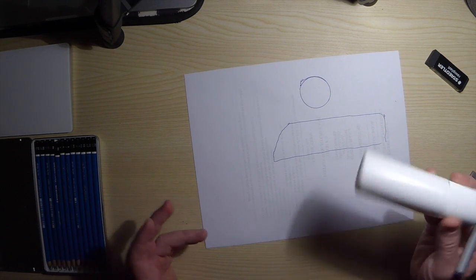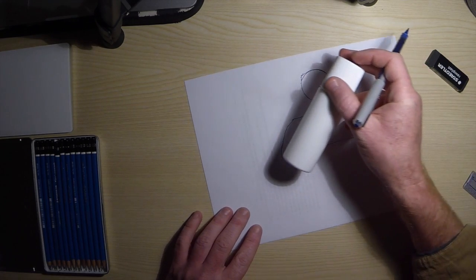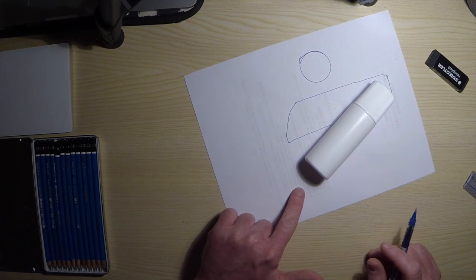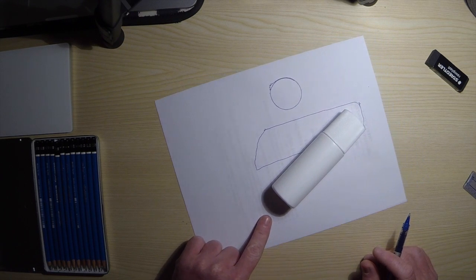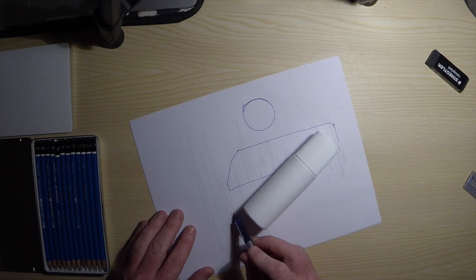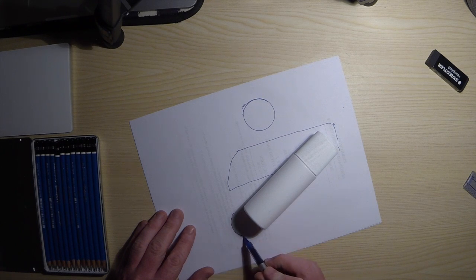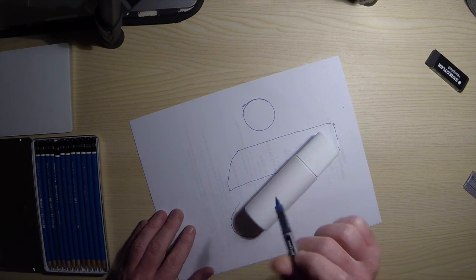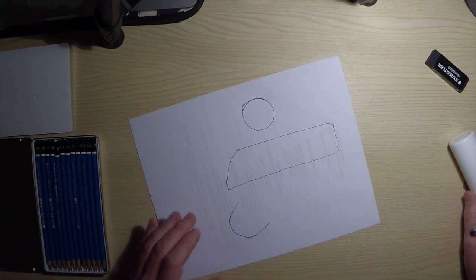Now what can we learn from this little guy, why I have him out, is look at that shadow right there. That shadow, as we pull it away, we're getting a nice little curvature. So that's a handy little trick when we're trying to make a curve. Use something that might have about the same curve.